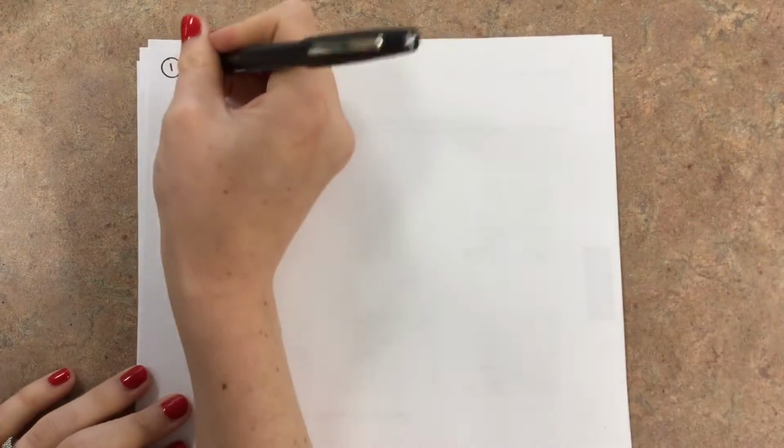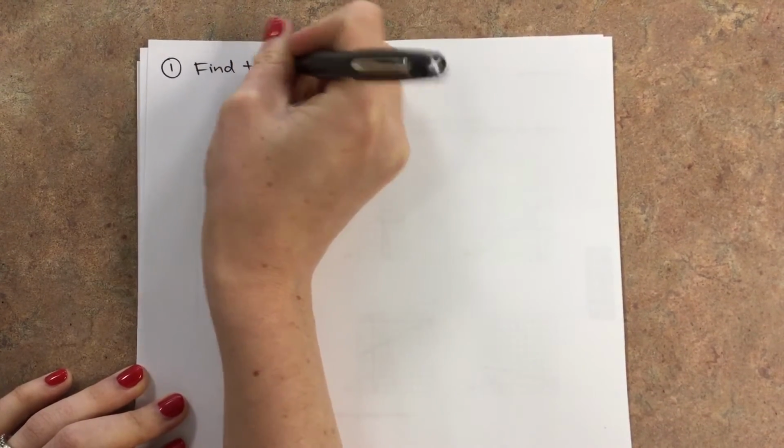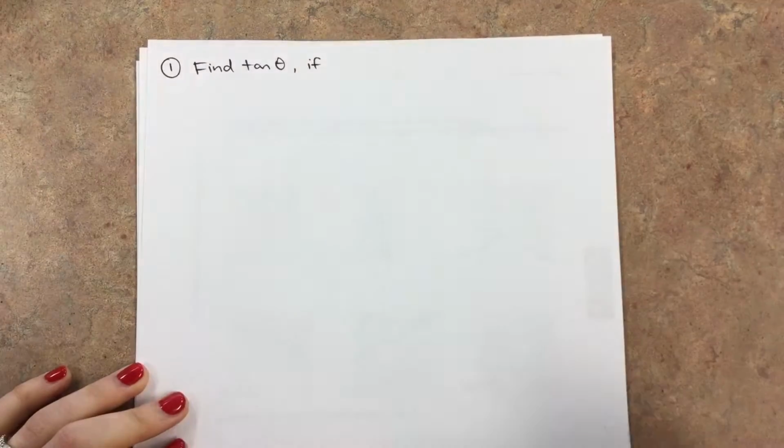All right, guys, so I have a bunch of problems that I'm going to go through to prepare you for your Chapter 13 test. So first one are those triangle problems. I'm going to walk you through how to set up a triangle in the right quadrant and then how to find one of the missing pieces. So here's your first problem. I want you to find tangent of theta, and then you'll be given some criteria.